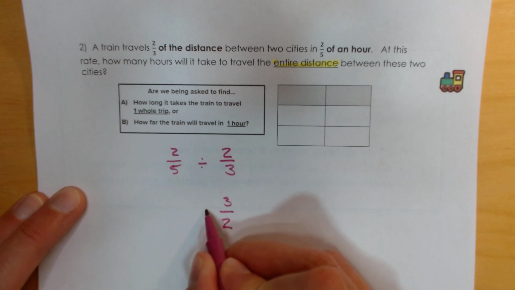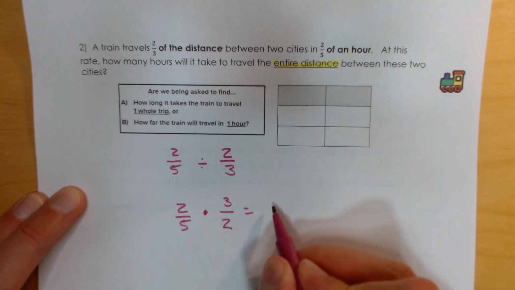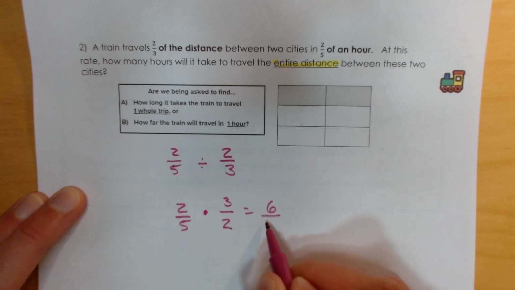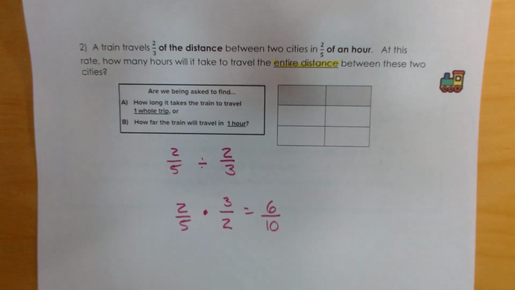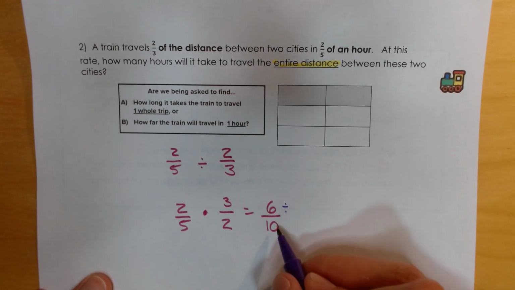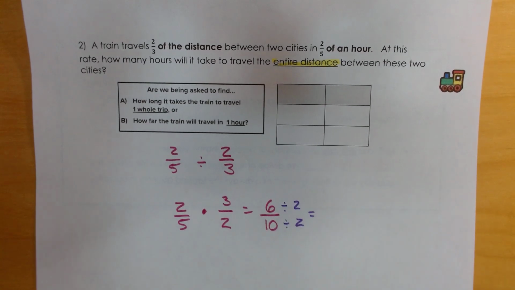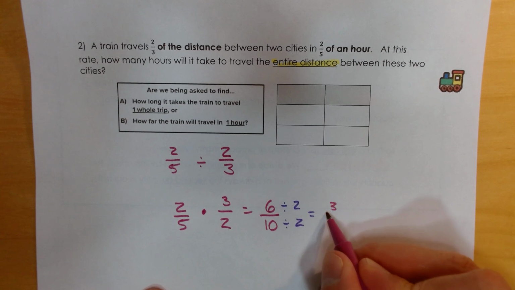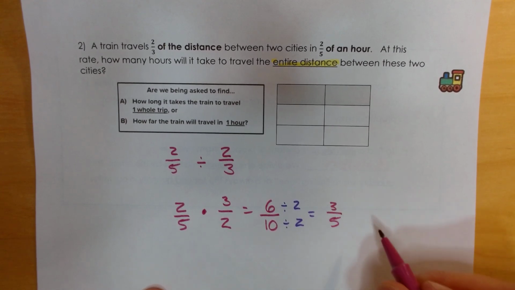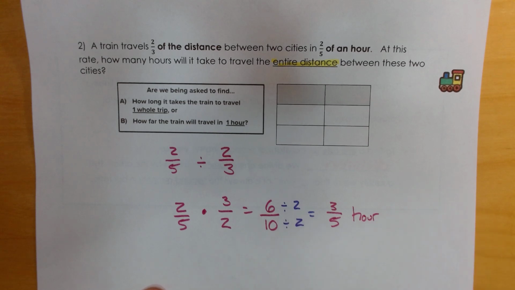So 3/2 times 2/5. 2 times 3 is 6. 5 times 2 is 10. This can be simplified because 6 and 10 share a common factor. 2 times 3 is 6 and 2 times 5 is 10. So I'm going to divide each one by 2. And so for my final answer, I get 3/5, which tells us that it would take 3/5 of an hour to travel that entire distance.